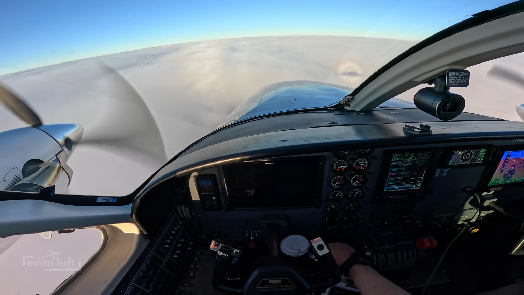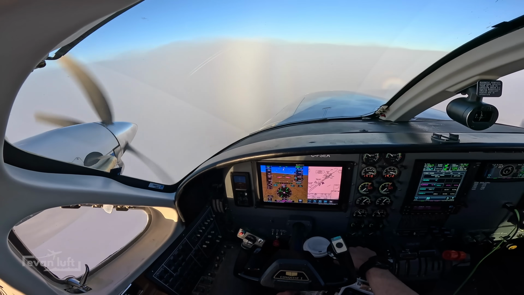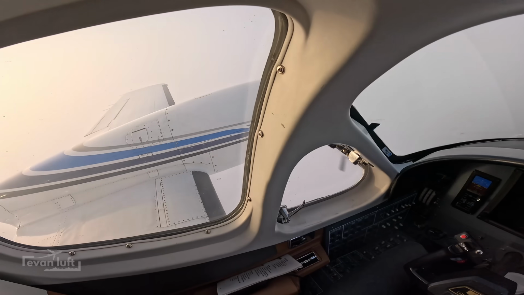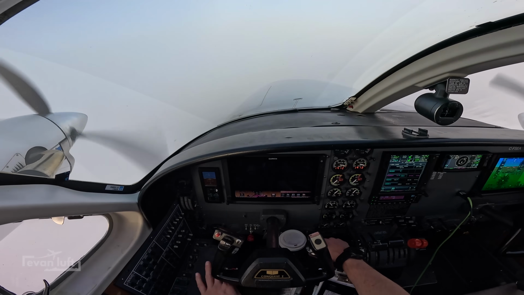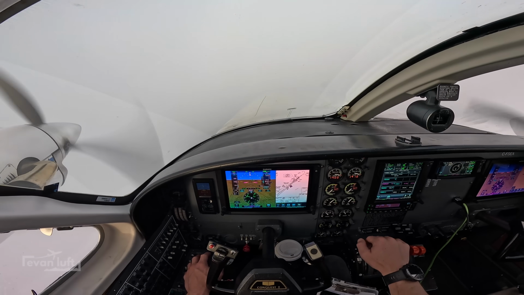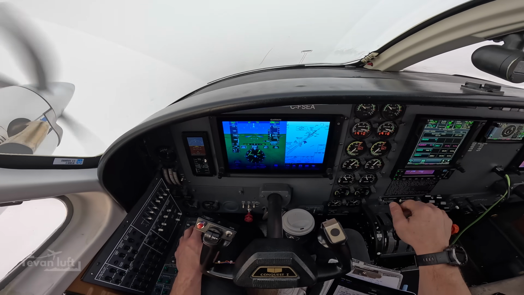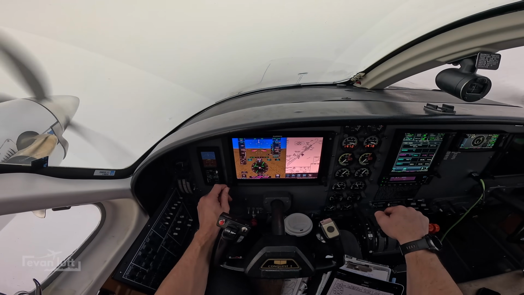And check that out. You can see the shadow of the airplane off the right-hand side there. Pretty awesome. A few bumps as we start going through these clouds, and then we are in the soup, as we say. See, we're coming up on our altitude there.